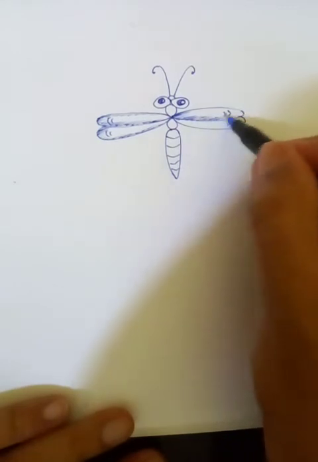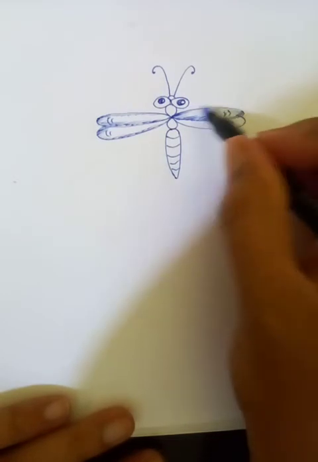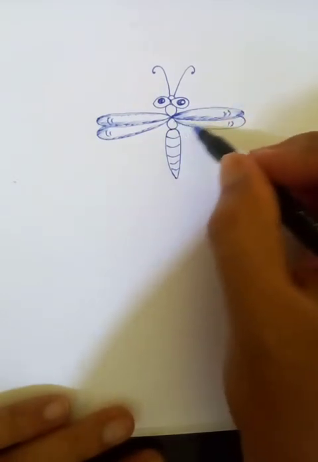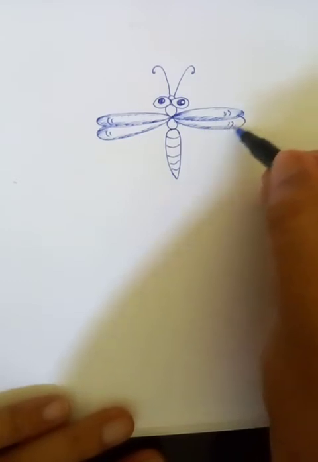As you see here, the shades are coming from the line drawing only. It's like we're putting lots of hash to make the shades.